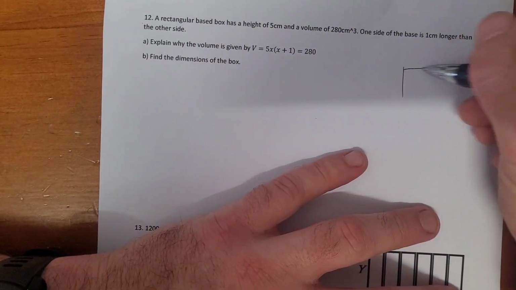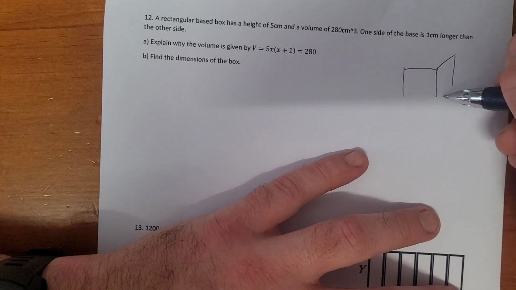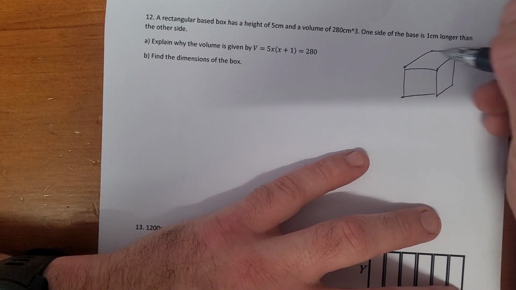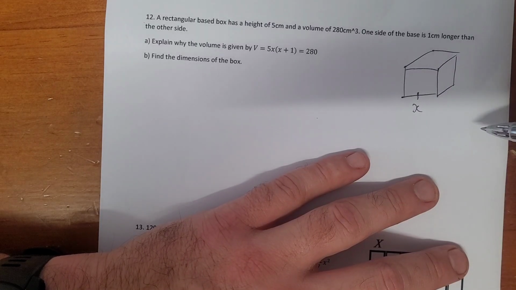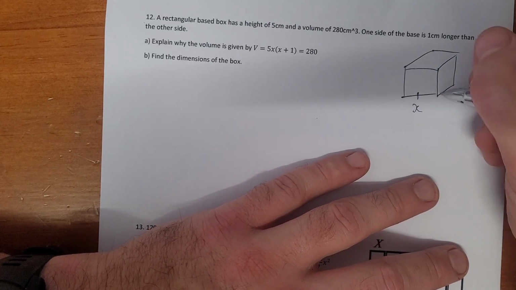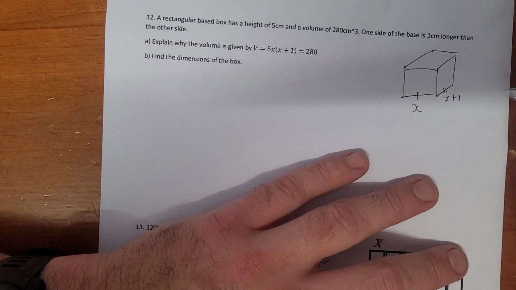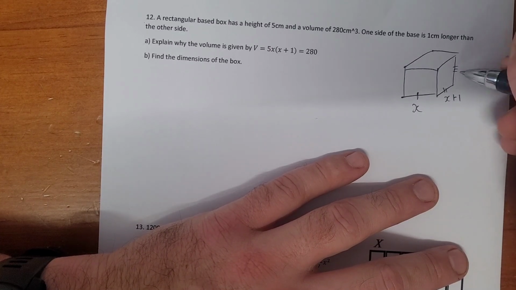So we have a box, all right, it's going to look something like this. And we have one side is x, and the other side is 1 centimeter longer. So this is going to be x plus 1. And then the height here is 5.